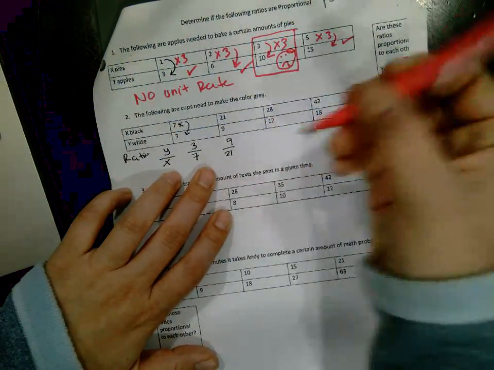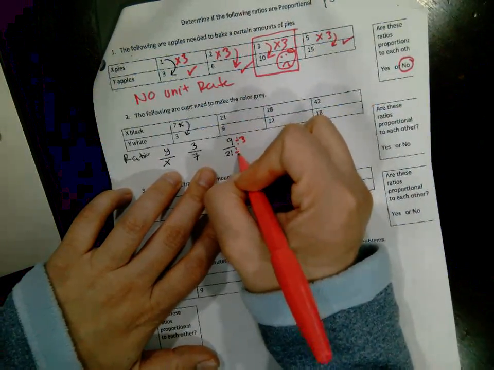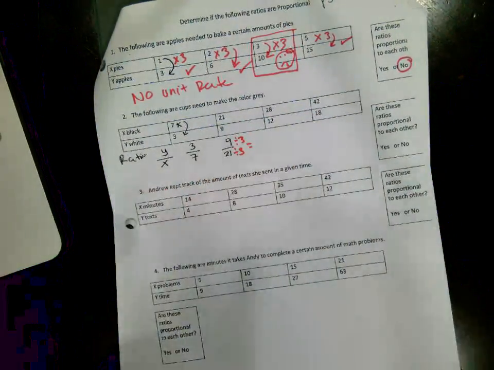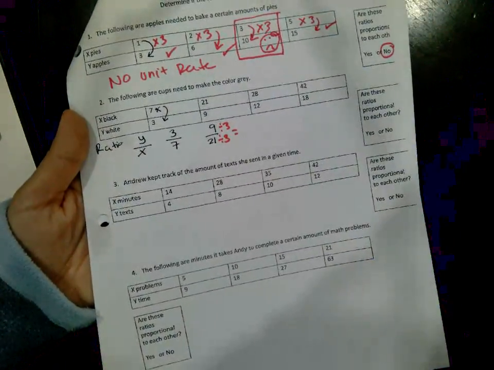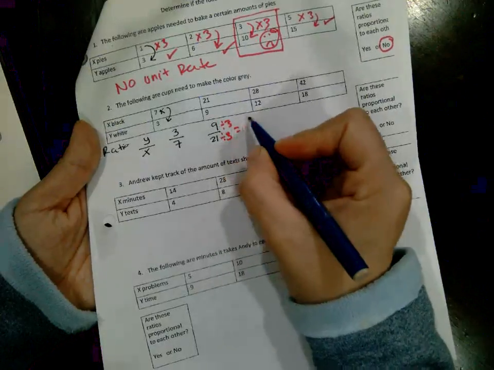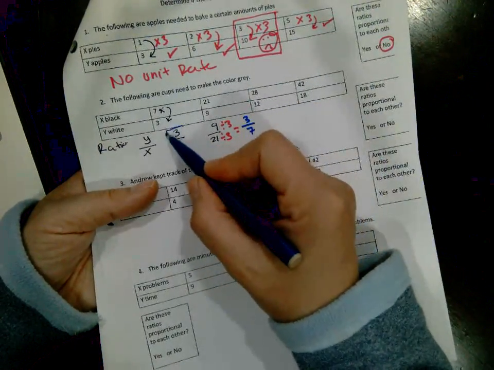Okay, now what can I divide the top and the bottom by? I can divide this by 3 and this by 3. I'm going to simplify both the top and the bottom by 3. So 9 divided by 3 is 3. 21 divided by 3 is 7. Wow, look at that. They match.